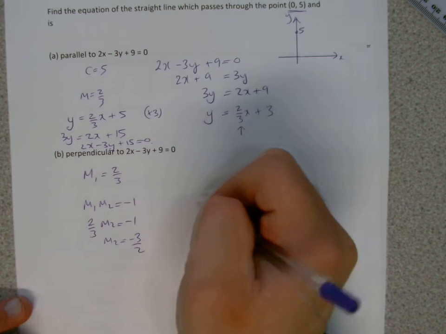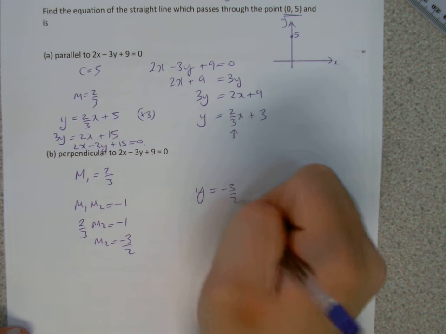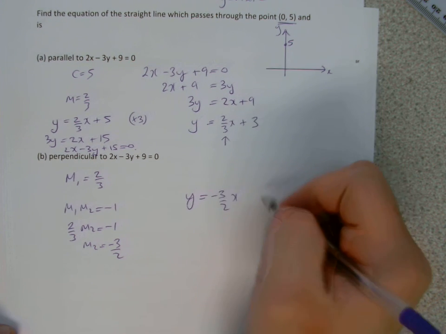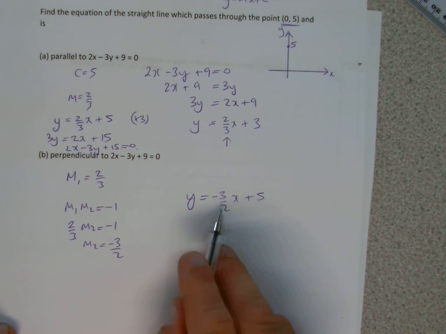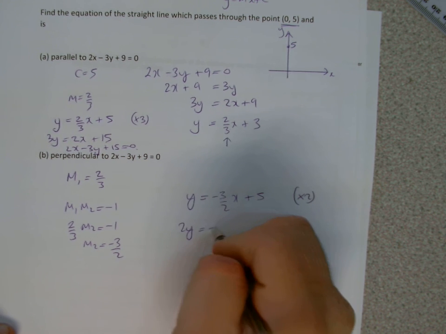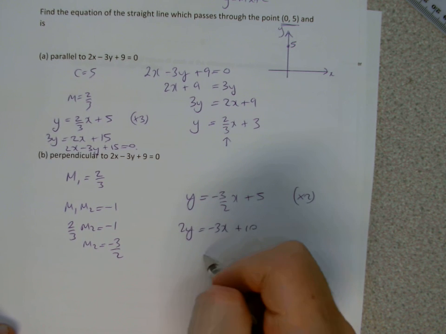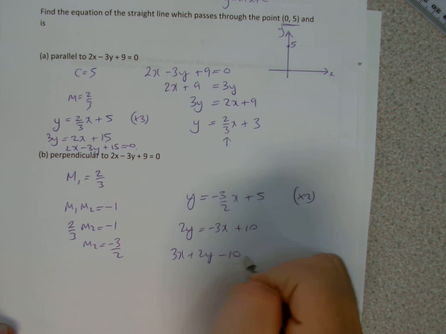So you end up having y equals minus 3 over 2 x, and then, of course, it passes through that (0, 5). So you've got that there. And again, in this case you've got 2 on the bottom, so we could times through the whole thing by 2. So you get 2y equals minus 3x plus 10, and then take that 3x over: 3x plus 2y minus 10 equals 0.